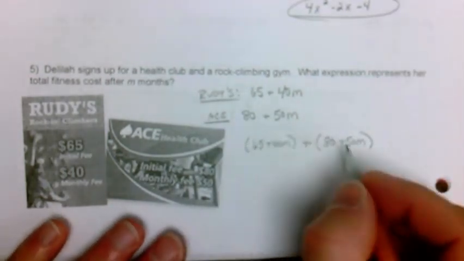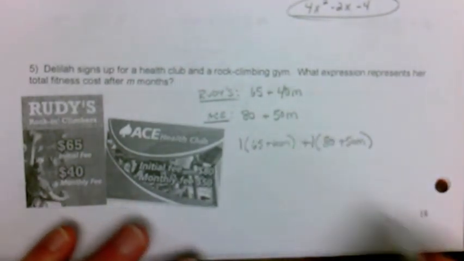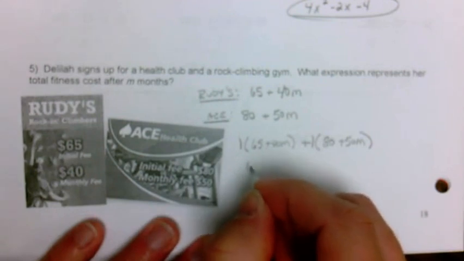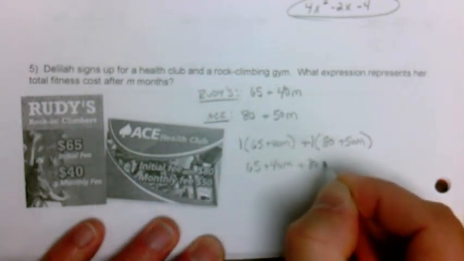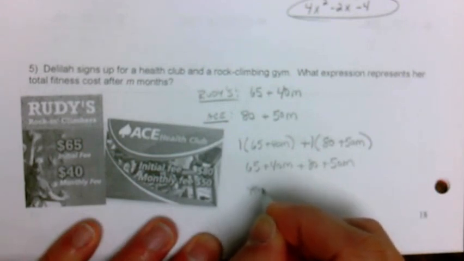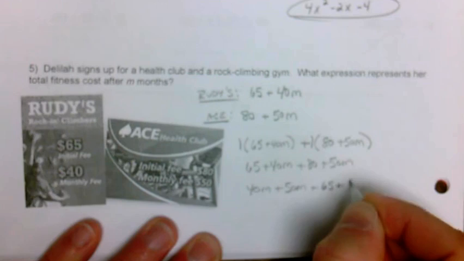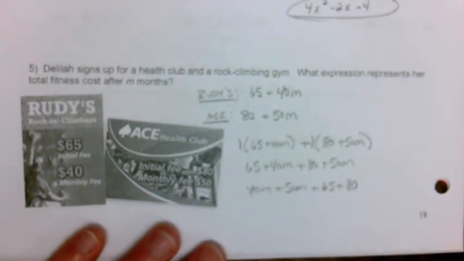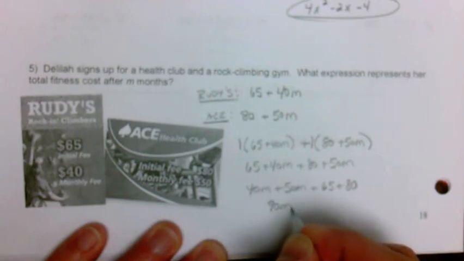Well, again, in front of each set of parentheses is a positive 1 that I'm going to distribute to start. So that's going to give us the expression 65 plus 40M plus 80 plus 50M. Using the commutative property, variable terms first, 40M plus 50M plus 65 plus 80. And now we'll combine our similar terms. 40M and 50M is 90M.